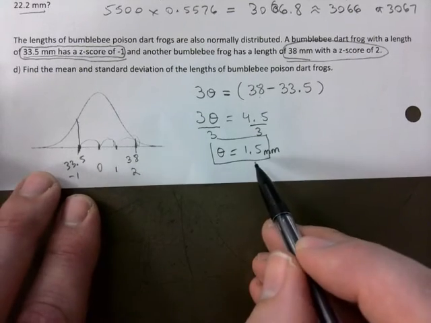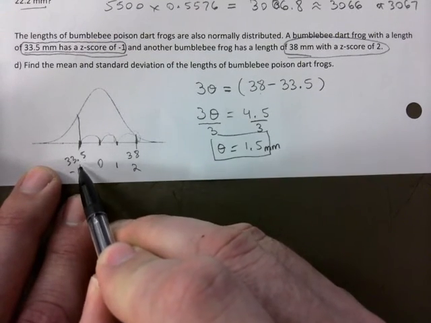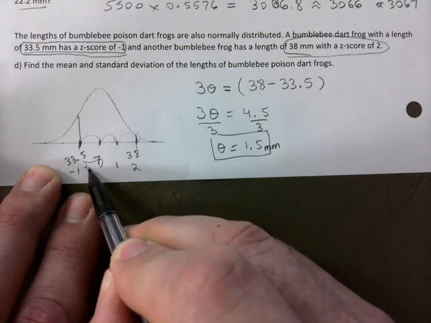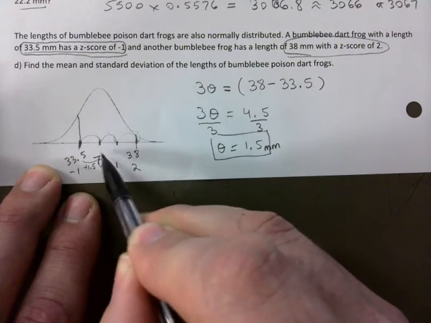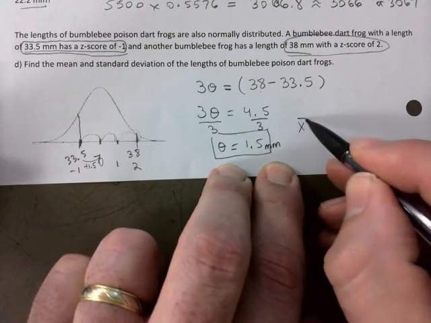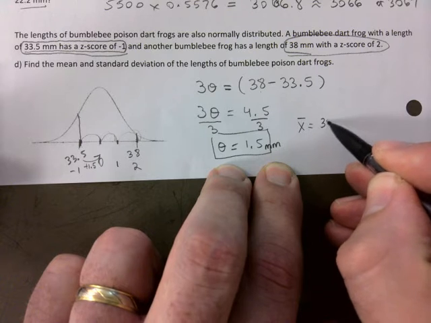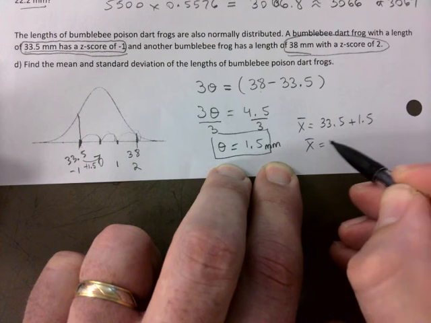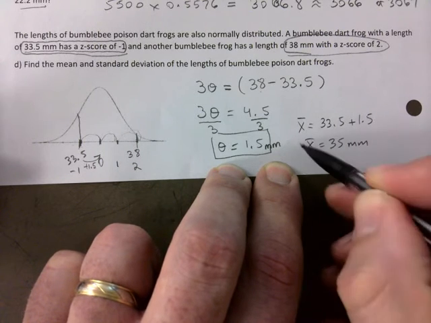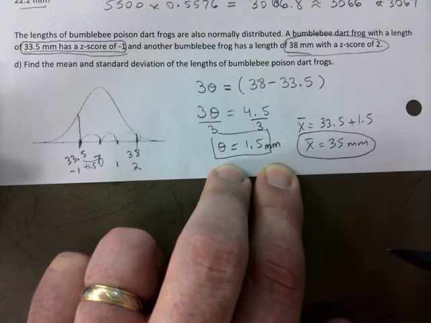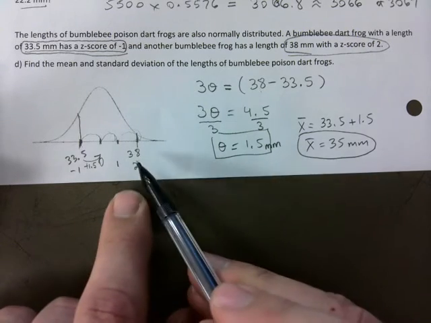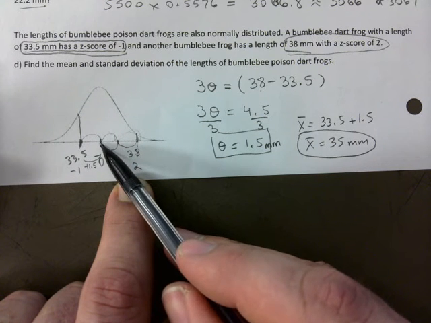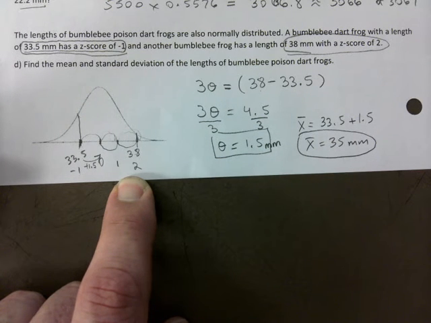So standard deviation is 1.5. So that means that, just think about it. If you jump from here to there, that'd be plus 1.5 to get to your average. So the mean is 33.5 plus 1.5. That's 35 millimeters. You could have gone from here and just subtracted 2 standard deviations, right? Just subtract 1.5 2 times.